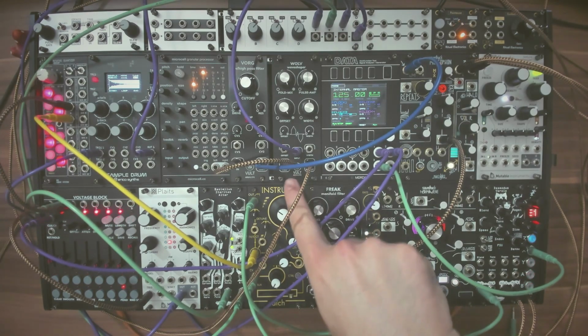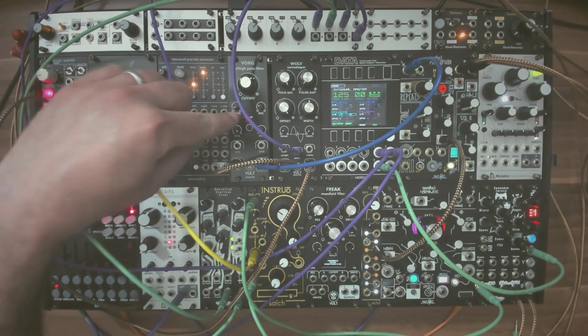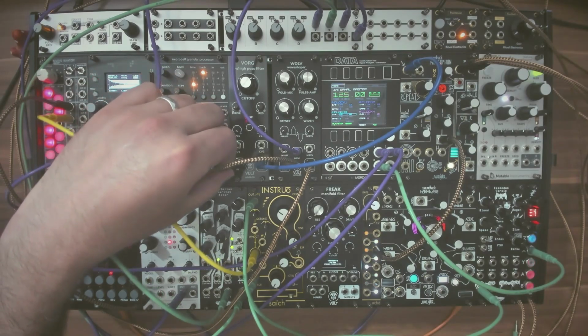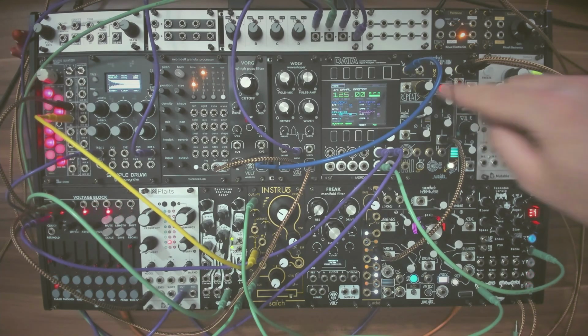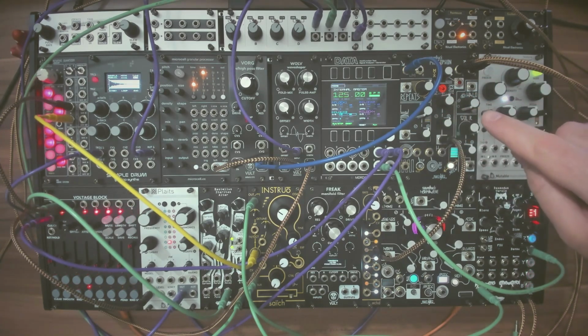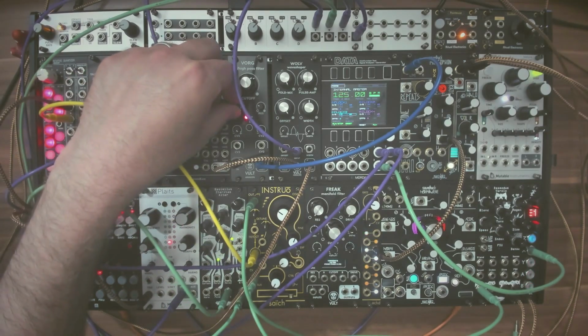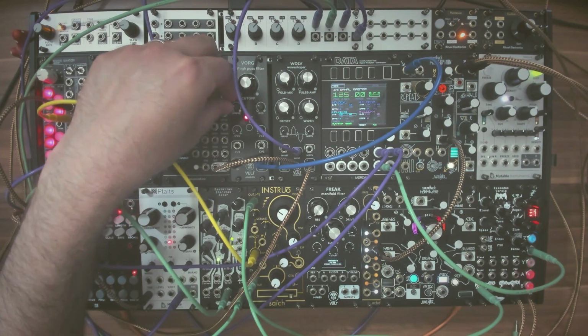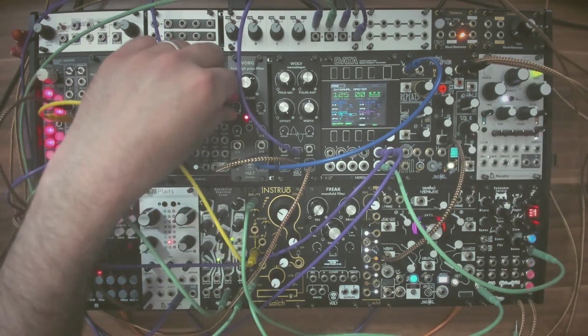Now I'm also using the fold output. I'm sending it to a high pass filter. I have here Vorg, also from Vult. In this case a high pass filter, and this is going to the mimeophone with lots and lots of feedback or repeats and a really short delay time. So let's bring this in. I also have some modulation coming from Oct to the delay time.